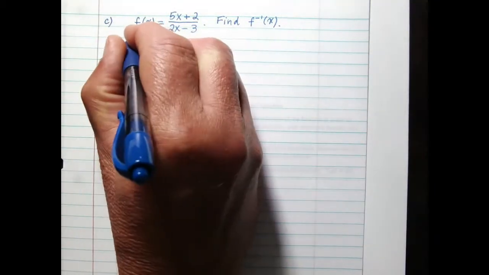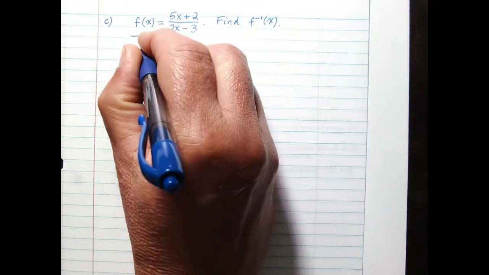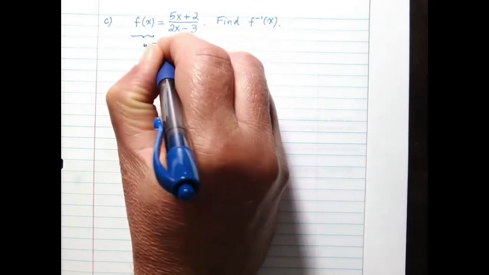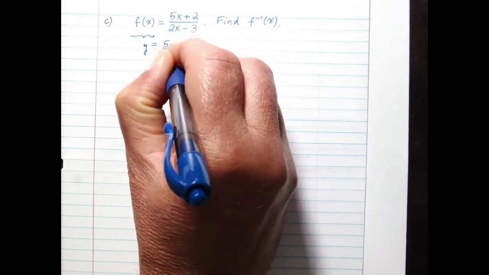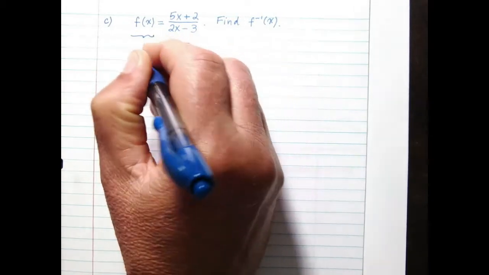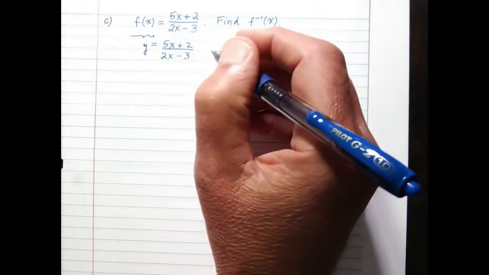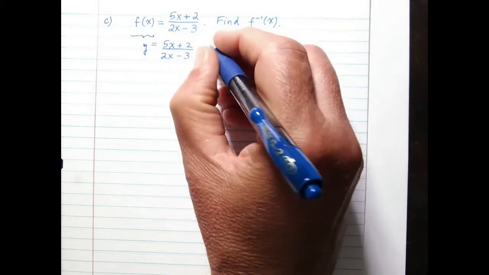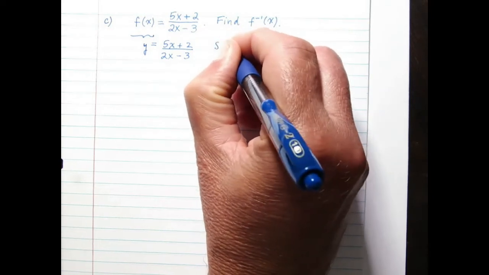First, we're going to replace f of x with y. That's really just to make the algebra easier to work with, because it's cumbersome to have an f of x in all these calculations. And now we've got to solve for x.